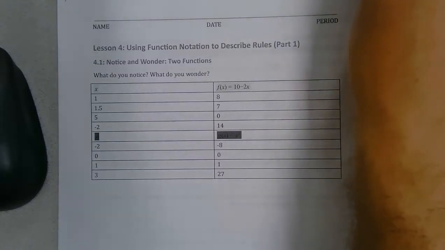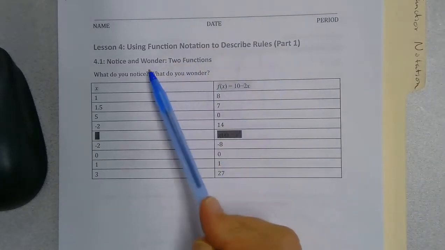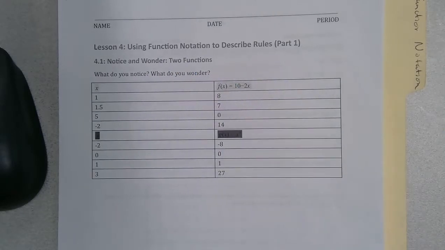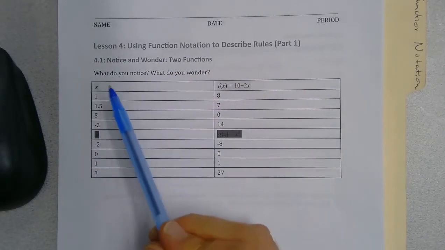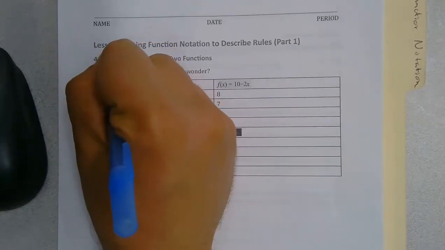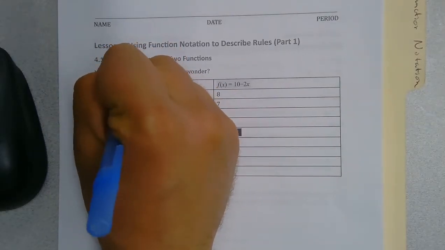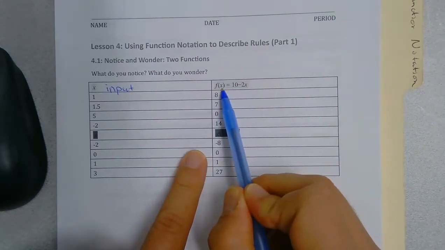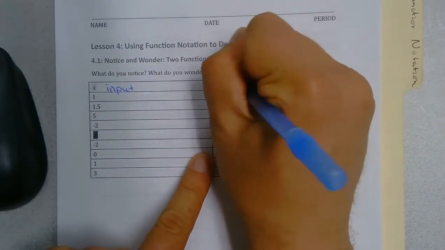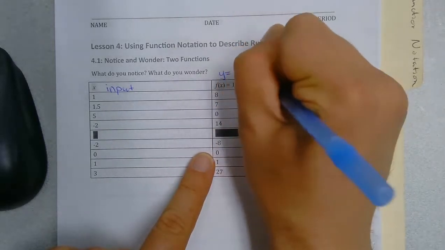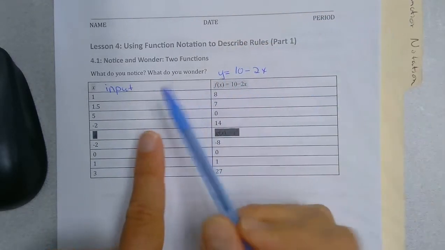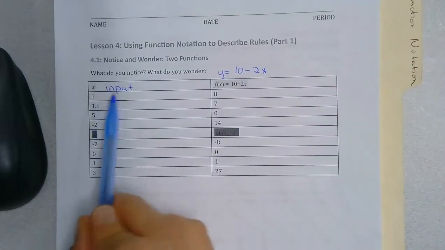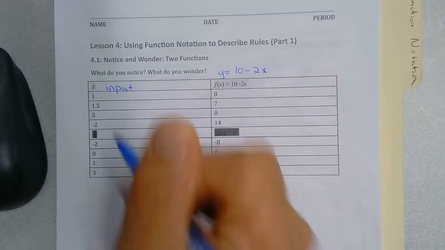So we have a representation of functions in a table. So one thing we have to do is a noticing and wondering. Well, what we're going to do here is notice that x is your input, and then f of x is your output, which again is really similar to when you have y equals 10 minus 2x. So if you're representing this, all that you do with the rule is input 1 where x is.